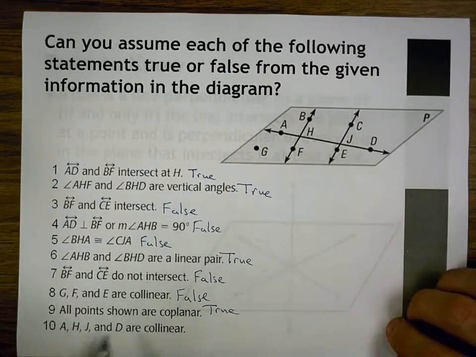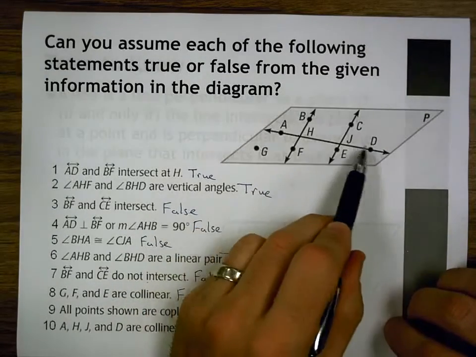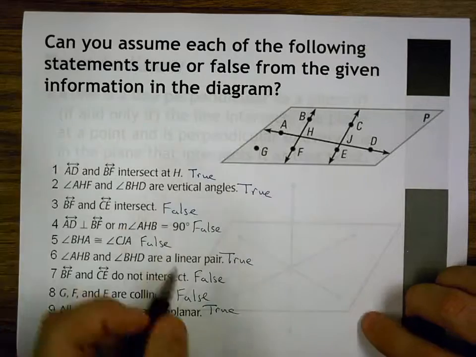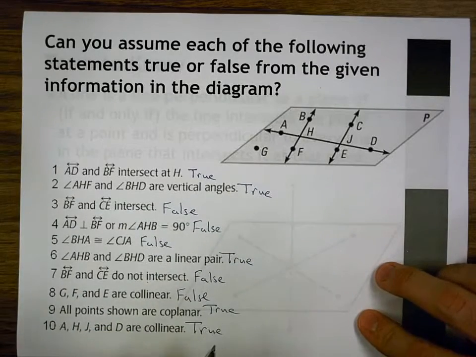A, H, J, D are collinear. That's these 4. They are all on the same line, so that is true.